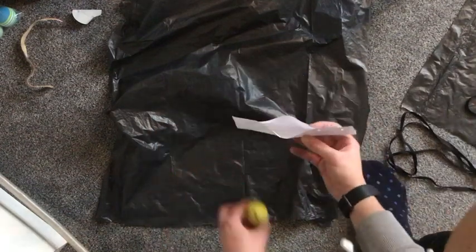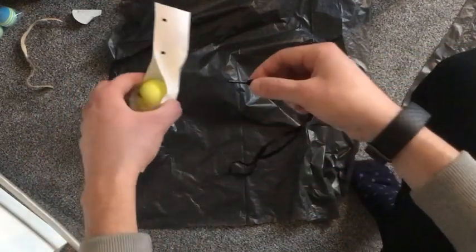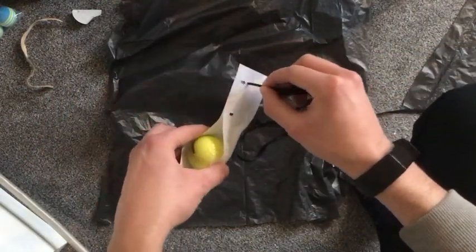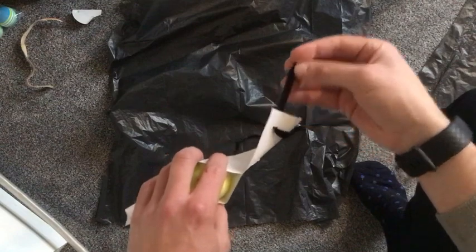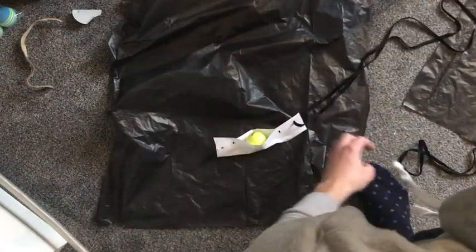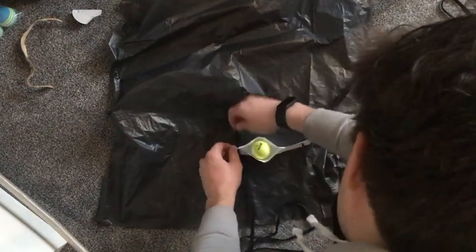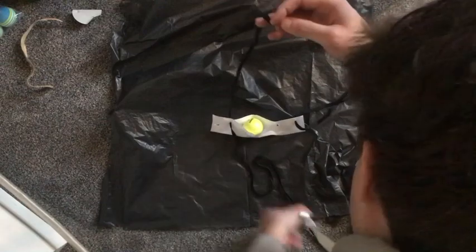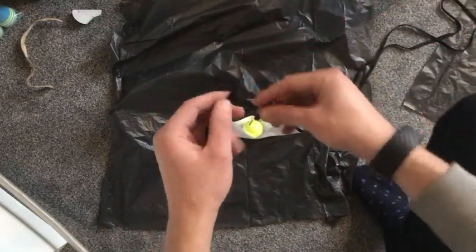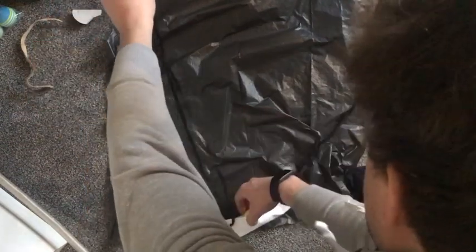So what I did was I took the shoelaces and I poked them through the hole because I didn't have any string, so I used some shoelaces. I'm going to do that on both sides, and then I'm just going to fold over the corners of the black bin liner to make them double strong, poke the shoelace through, tie a little knot, and I did that on all 4 corners.